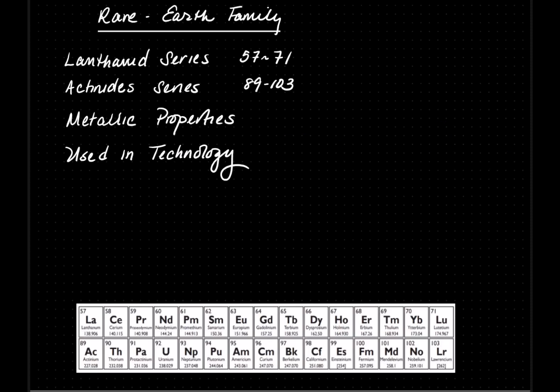The rare earth family are the two rows that are pulled out in the periodic table. The top one is known as the lanthanide series, and it has atomic numbers 57 through 71. The actinide series is the lower row, and it is 89 to 103. They all have metallic properties, and their use are very important in technology.